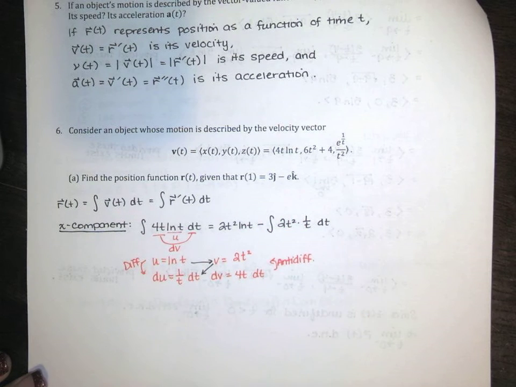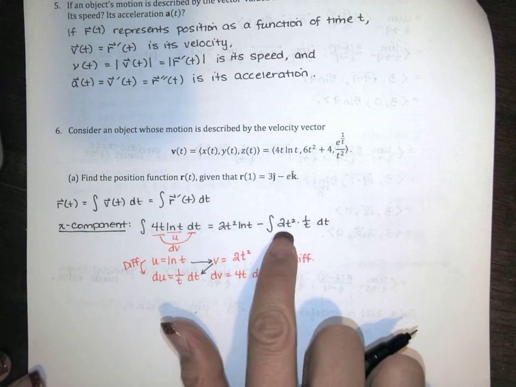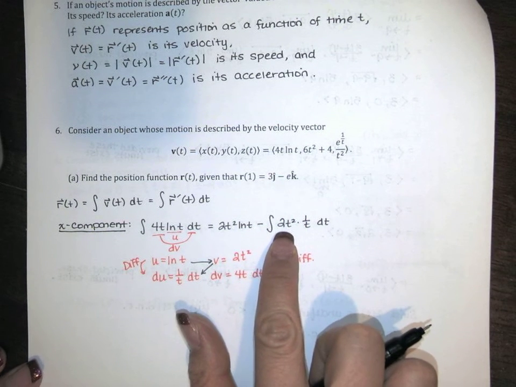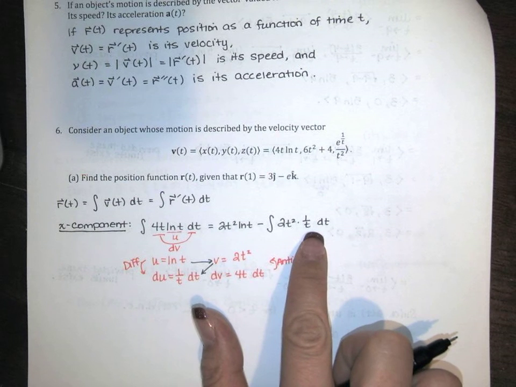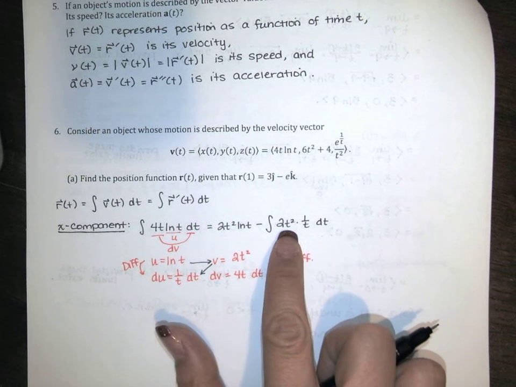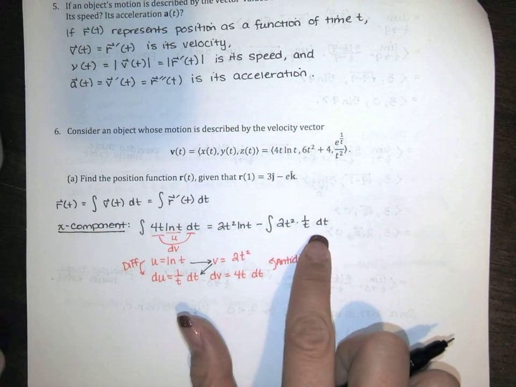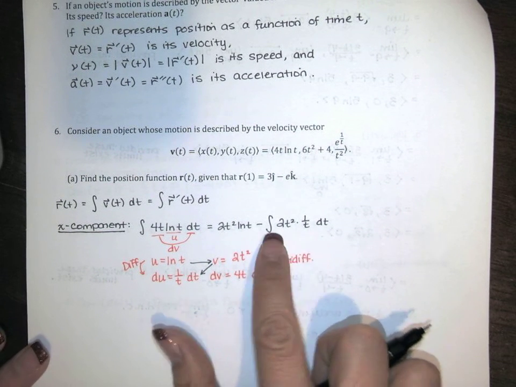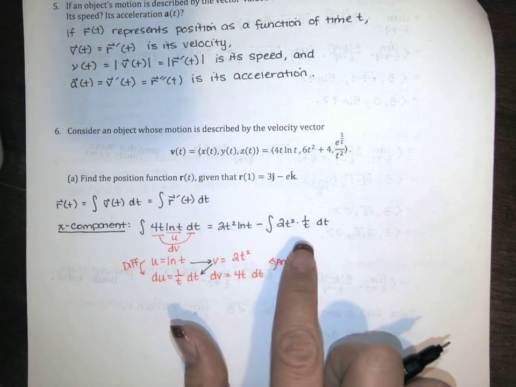Now be careful here. A lot of students want to just take the antiderivative of 2t squared and the antiderivative of 1 over t, and they give me 2/3 t cubed times natural log of t. That's not how this works. It's another product. So we've got to do something else.